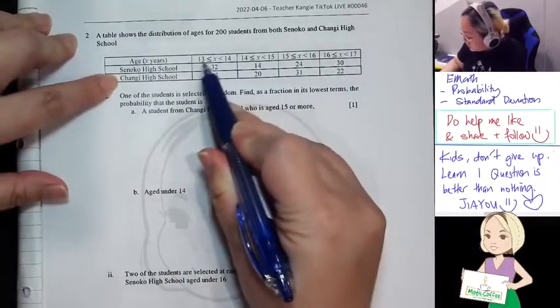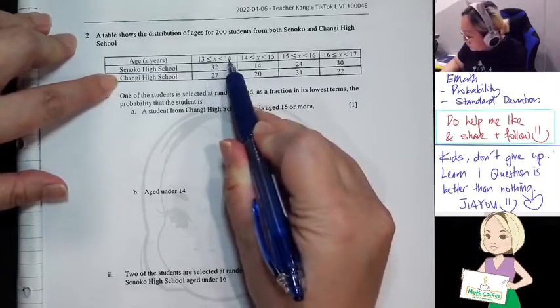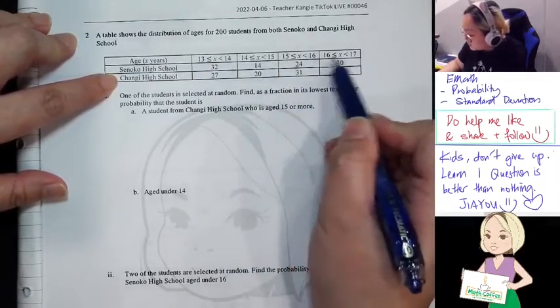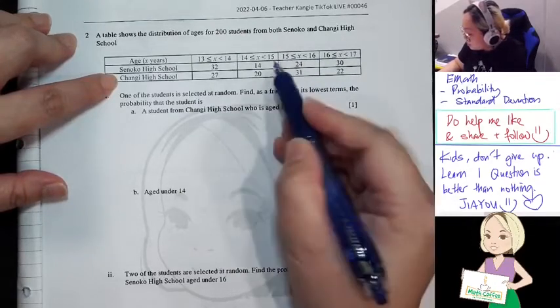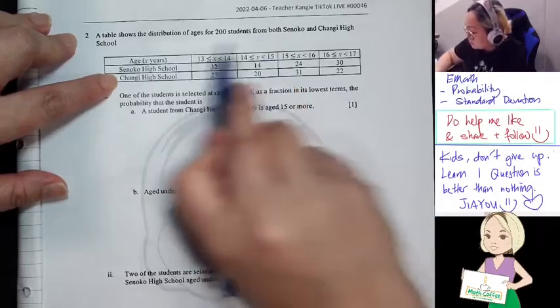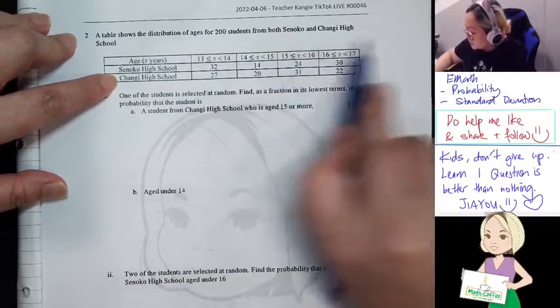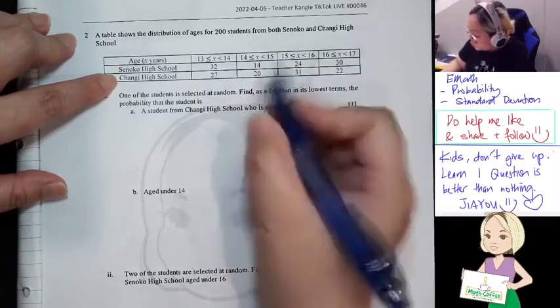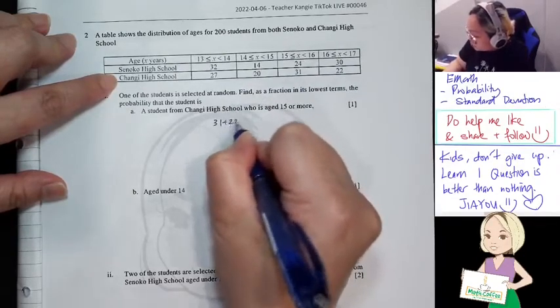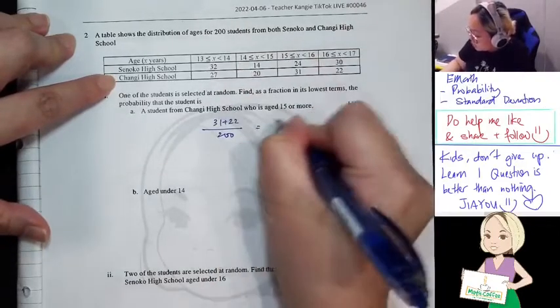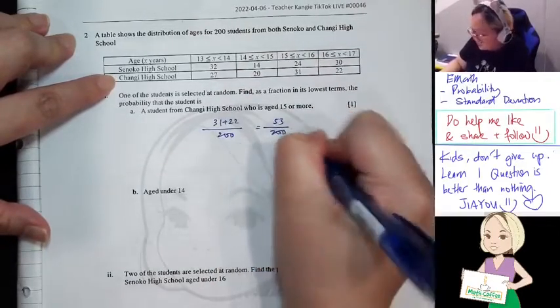Look at this. This is between 13 to 14. This is between 14 to 15, 15 to 16, 16 to 17. They want 15 or more. Look at here, there's no equal sign here. So that means this is 15 and below. 15 or more is here. So that means it will be 31 and 22. So 31 plus 22 out of the total, which is 200 students. So it will be 53 out of 200. Done.